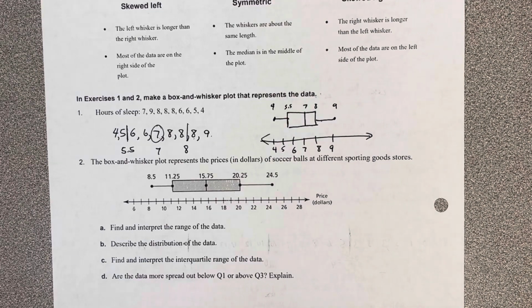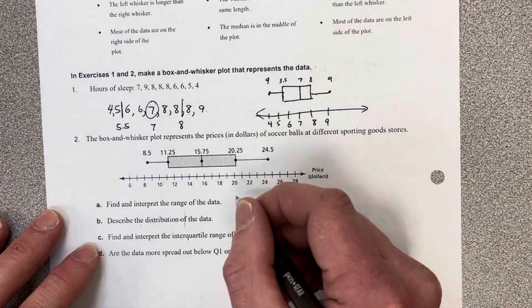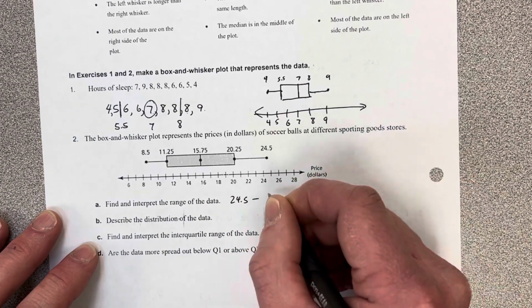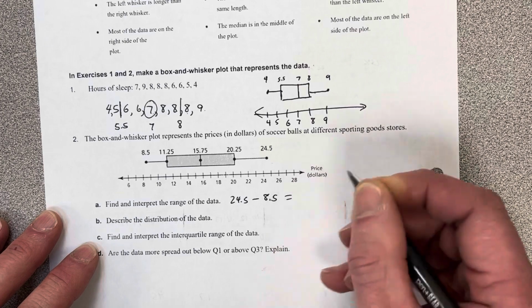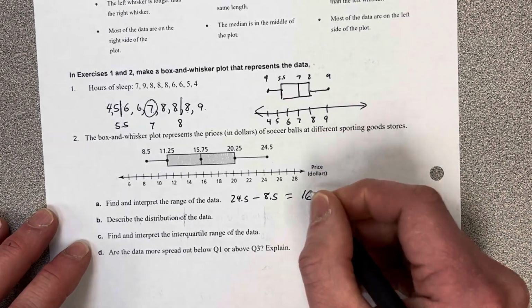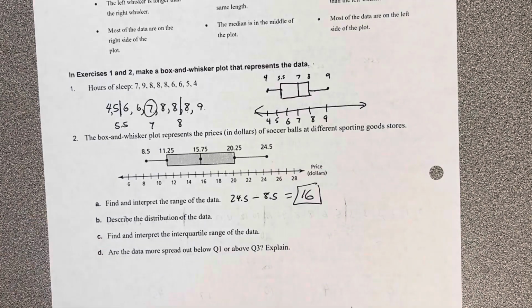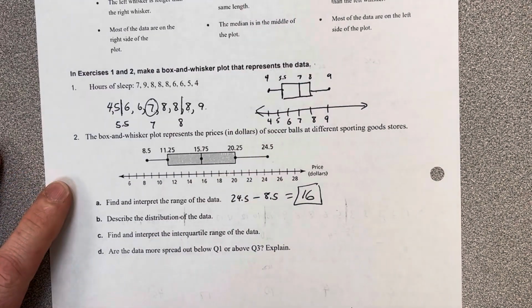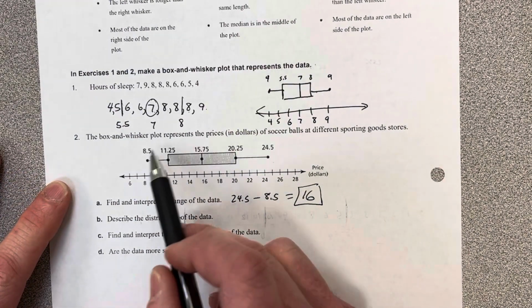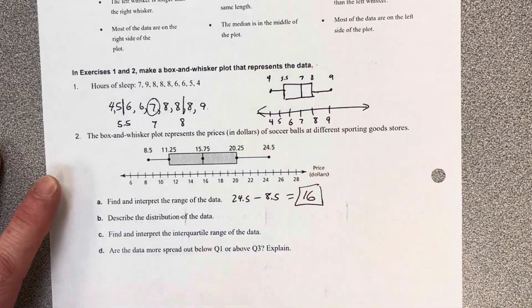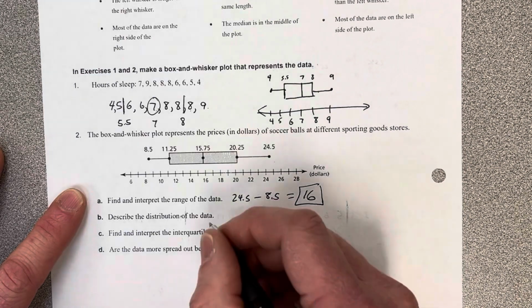And let's see if we can answer some questions here. It says, find and interpret the range of the data. Okay, well, we haven't talked about that yet. The range of the data is when you take the largest amount and subtract the smallest amount. And in this case, we get a range of 16. Describe the distribution of the data. Okay, so I would say that it's pretty symmetric, slightly skewed right, which means that in actuality, the prices are more condensed towards the lower end of the spectrum. So I'd say skewed right just a bit.